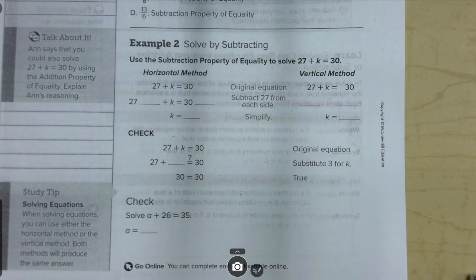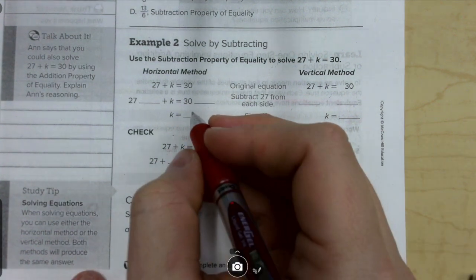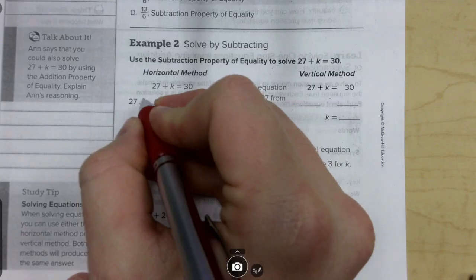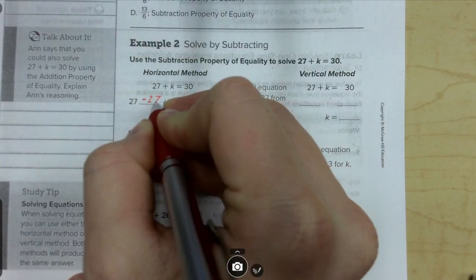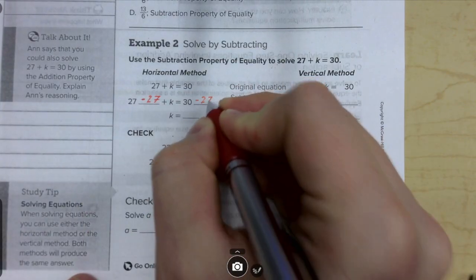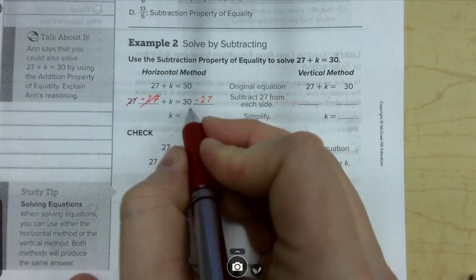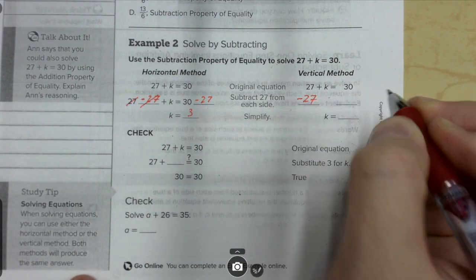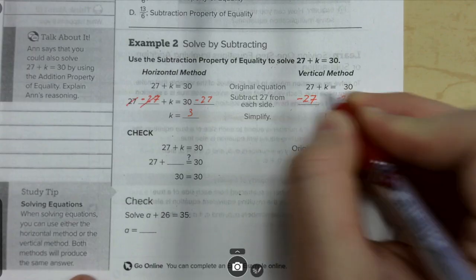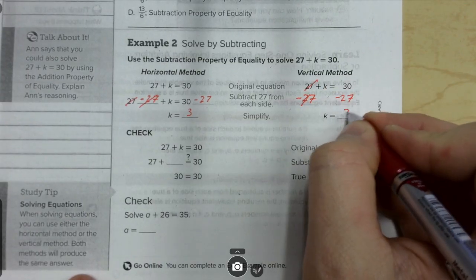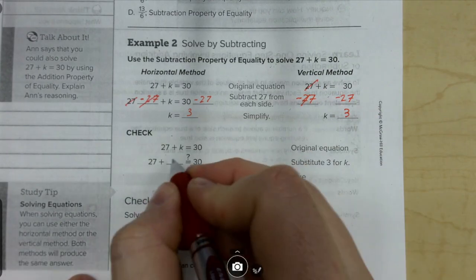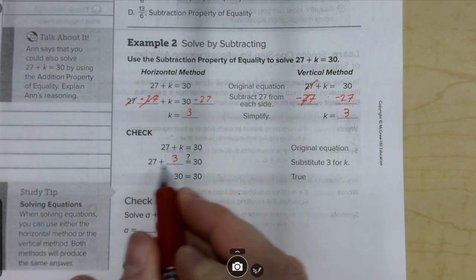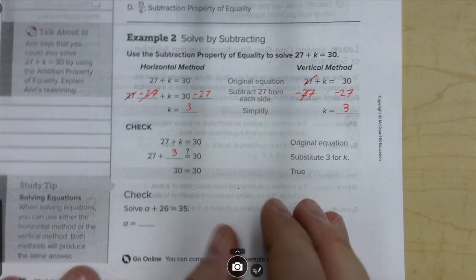Solve by subtraction. Use the subtraction property of equality to solve 27 plus k equals 30. All right. So first up, the horizontal method has us subtract 27 from both sides like this. Cancel, cancel, and we're left with 3. The vertical method has us subtract 27 underneath. Cancel, cancel, and we're still left with 3. To check it, we plug in 3. 27 plus 3 is 30.